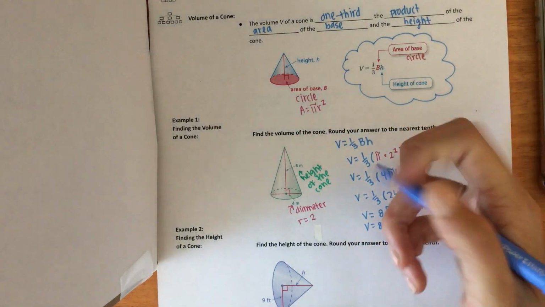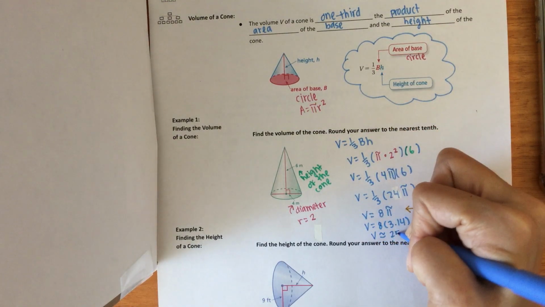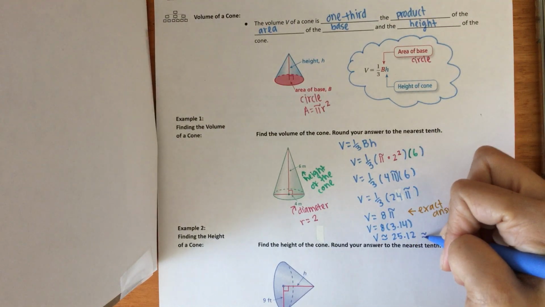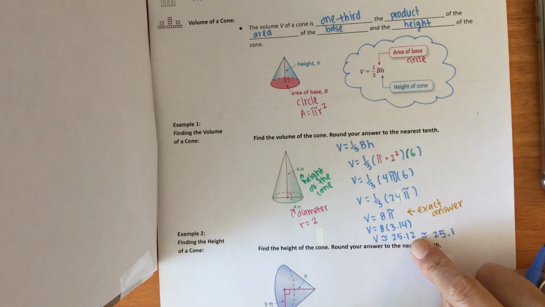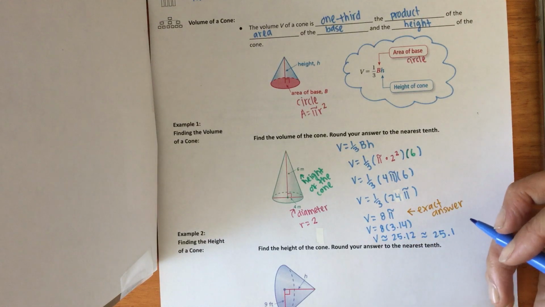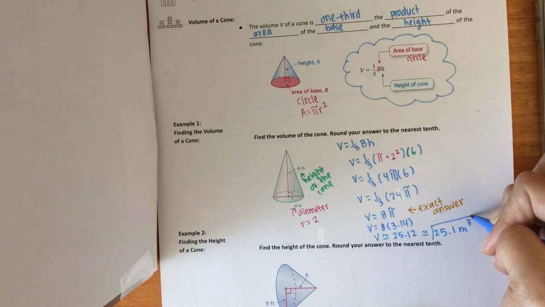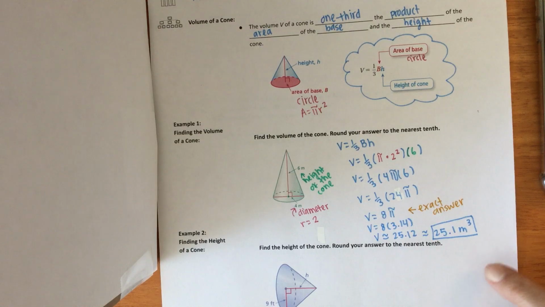It's going to give me 25.12. So volume is about 25.12, but they asked me to round to the nearest tenth, which is going to be about 25.1. The 2 is under 5, which tells me to keep that the same. 25.1 meters cubed. Again, we are dealing with volume, so our units have to be cubed. Okay?